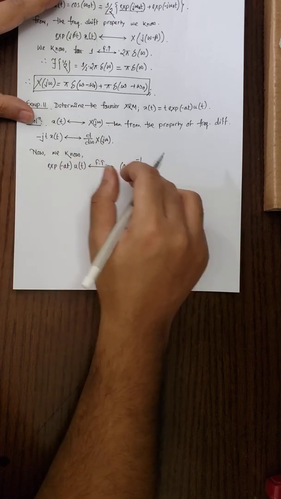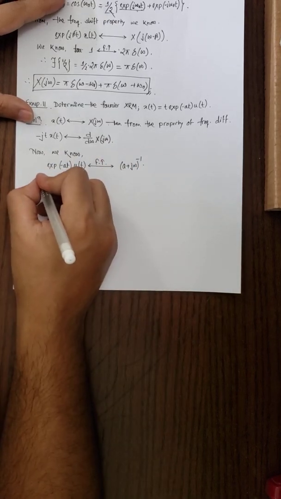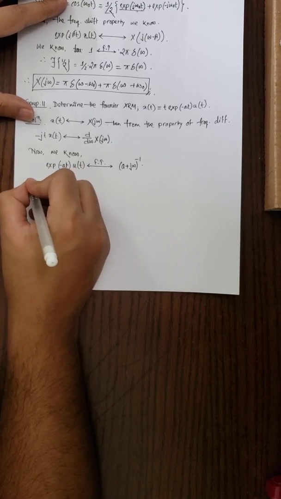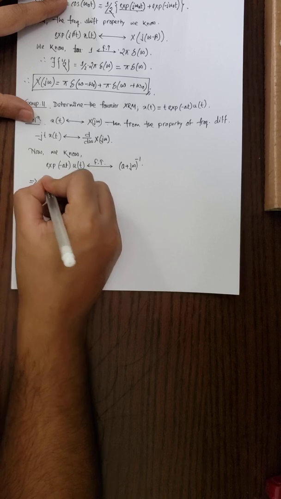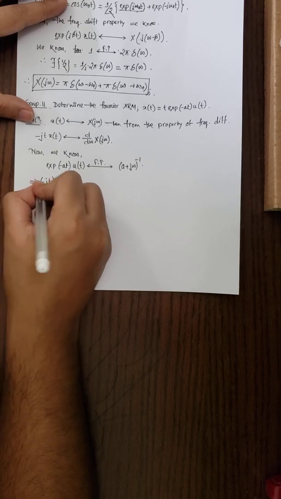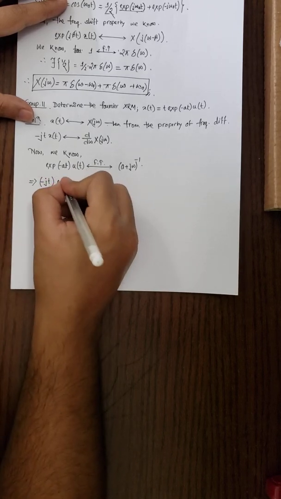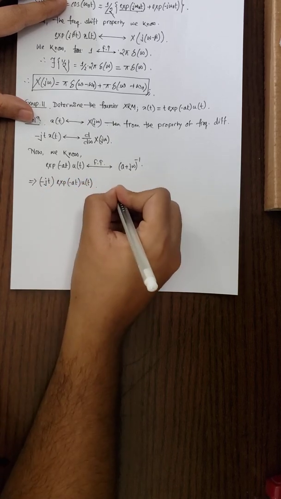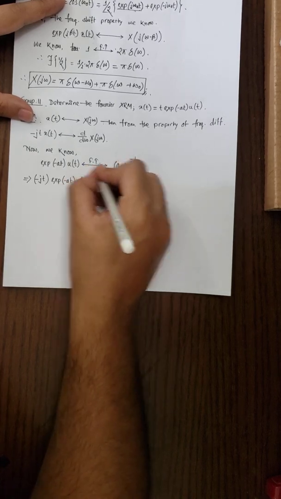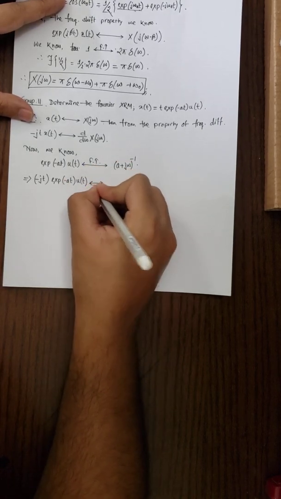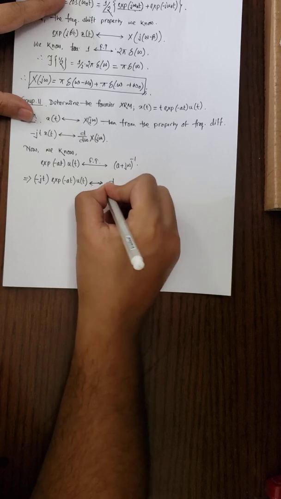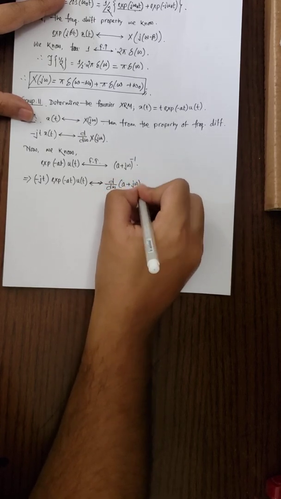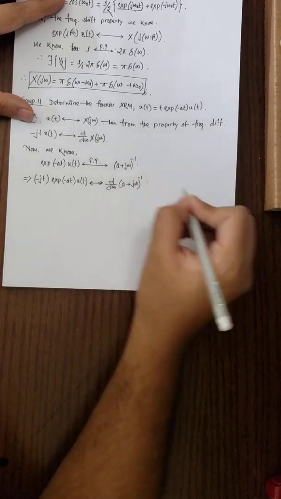So if we multiply this term with a negative of jt, e to the power minus at u of t, the right hand side will become d by d omega of a plus j omega inverse.